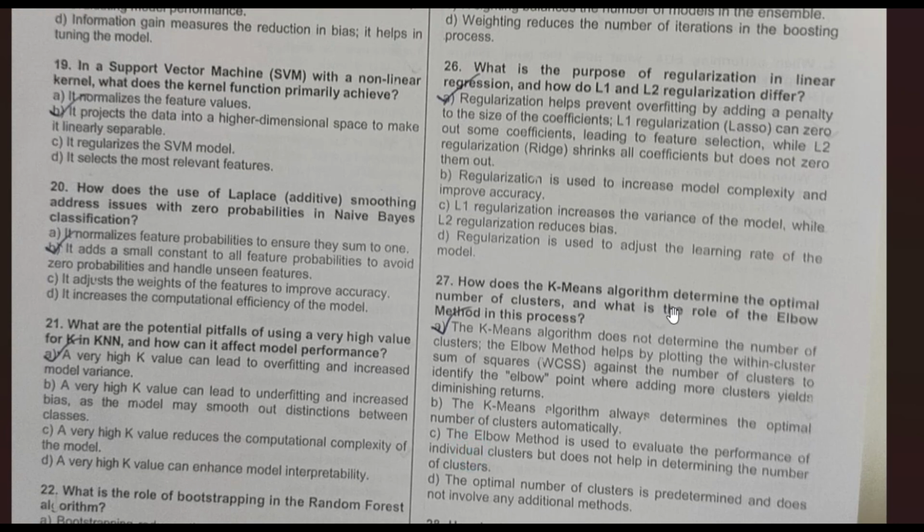How does the k-means algorithm get the optimal value of clusters? This is the elbow method. The k-means algorithm does not determine the number of clusters. The elbow method helps by plotting the within-cluster sum of squares, WCSS, against the number of clusters, where adding more clusters yields diminishing returns.